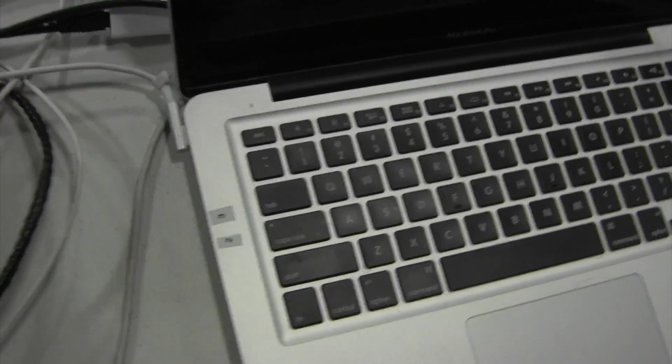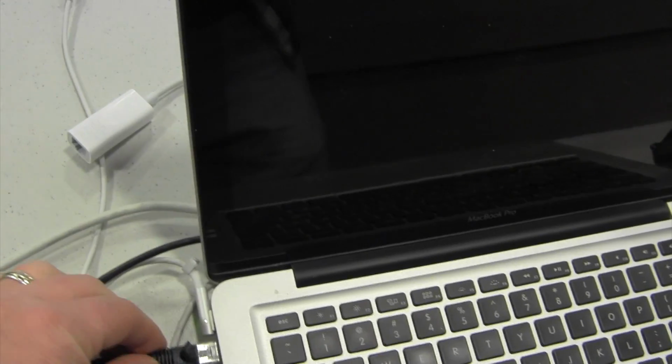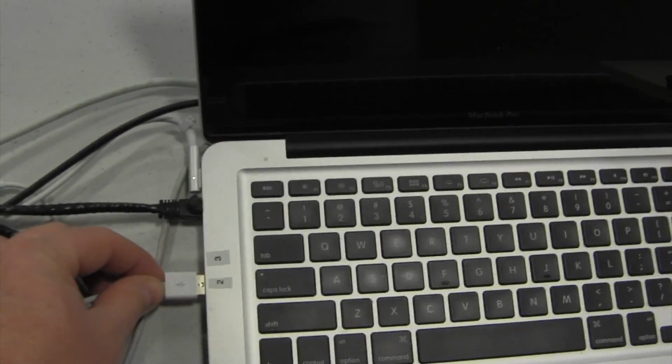Power. This cord, the network cable, is used for video switching, but you can plug it in anyway. This USB cord is for sound. You need to make sure to plug that in.